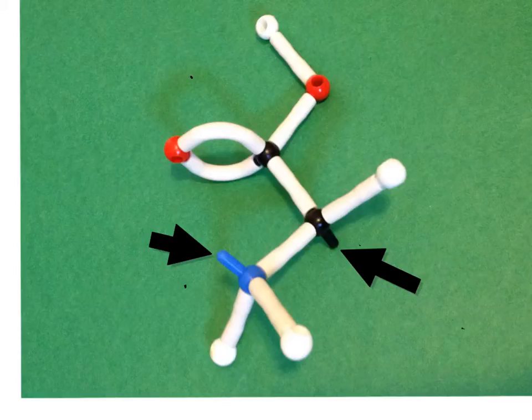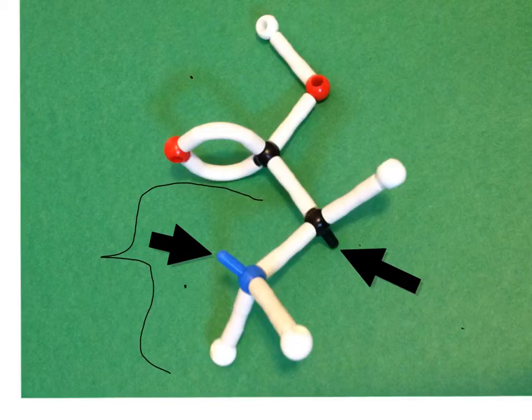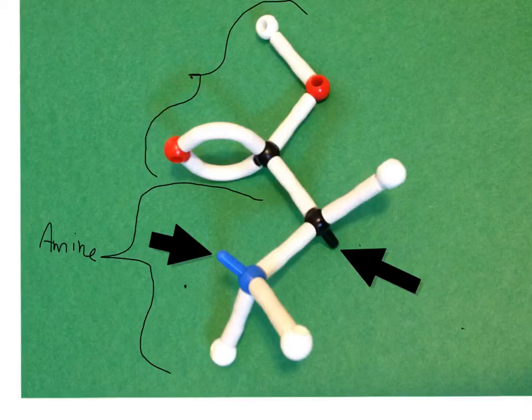it's not a true amino acid. When you're looking at the different groups, this one right here is your amine group, and right here is your carboxylic acid.